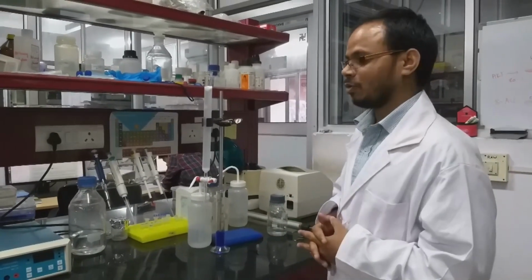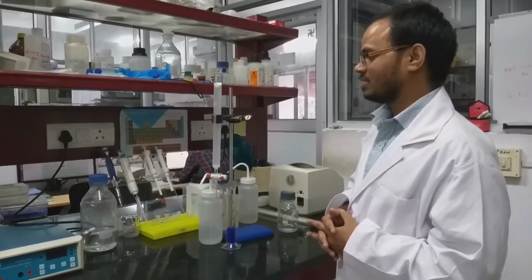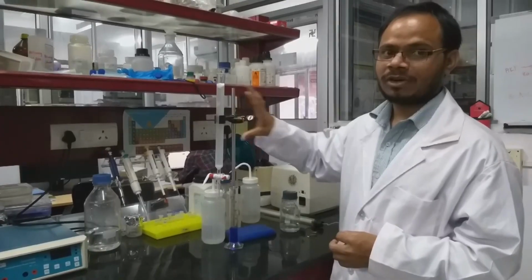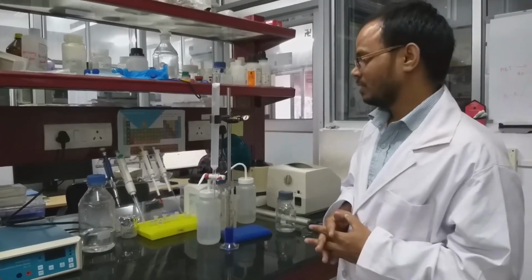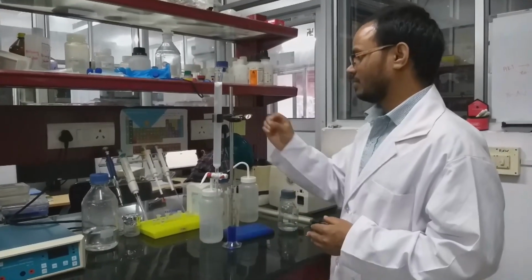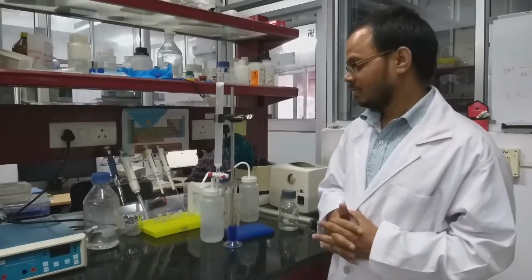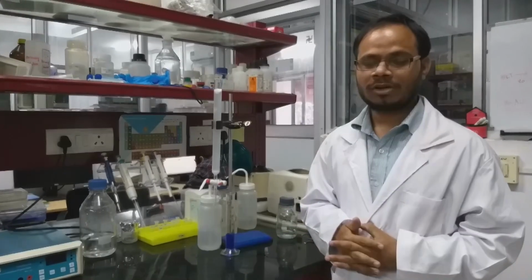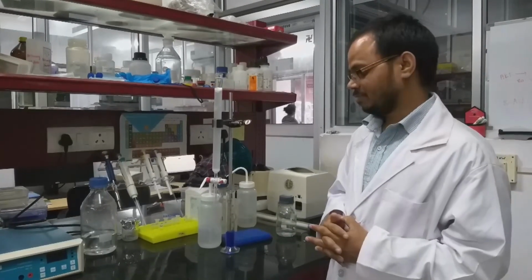Now what about total volume? Total volume consists of the total packed volume of the beads. It is around 25 ml of beads, so that means the total volume is 25 ml.